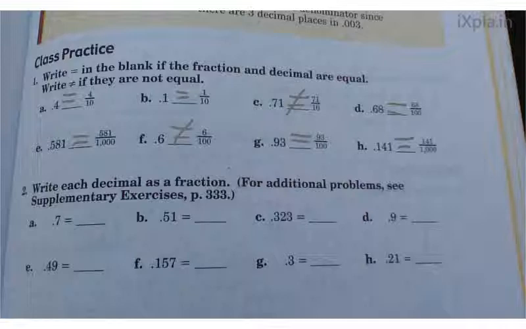Down at 2, our directions say write each decimal as a fraction. So 2a, it's 7/10 is how we read that. So we need to write it as 7/10. Write it neater than I do. You have more space to work with. I'm squeezed in here. B, it's read as 51/100. 51/100.